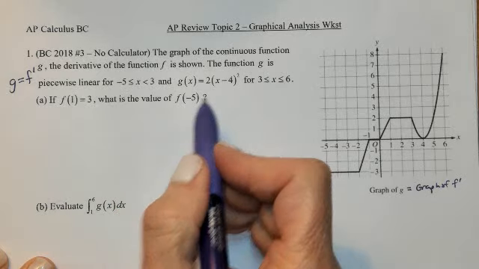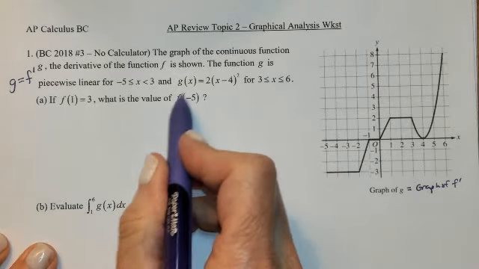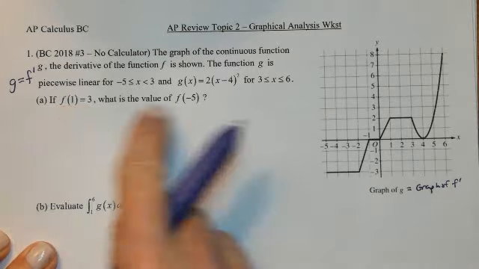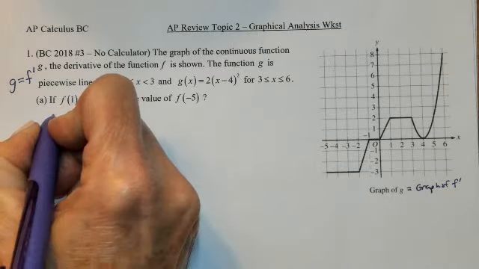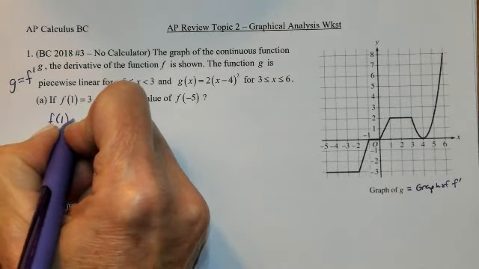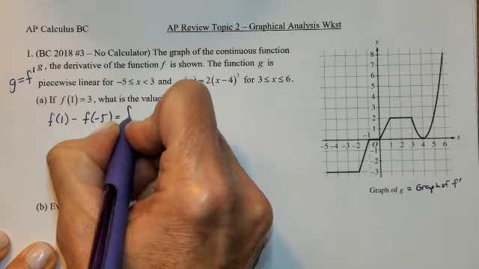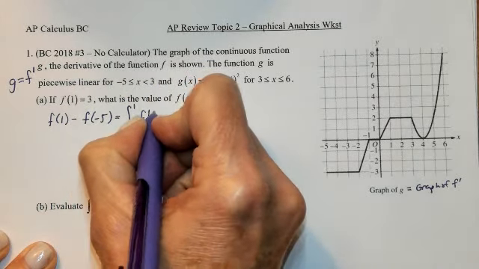Fundamental theorem. Let's set up the fundamental theorem where we're going to find f of -5. Since 1 is larger than -5, I'm going to set it up like this. F of 1 minus f of -5 is equal to the integral from -5 to 1 of f prime.